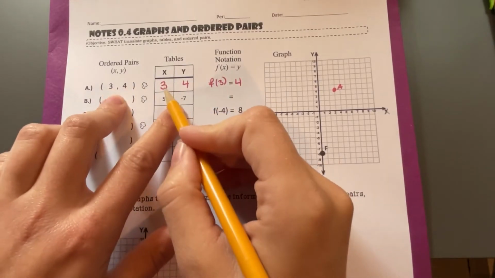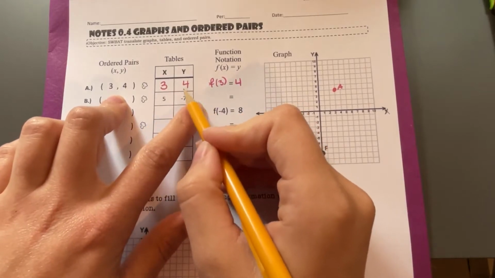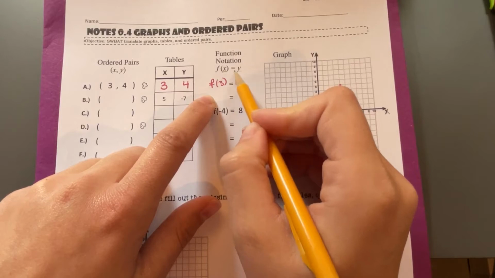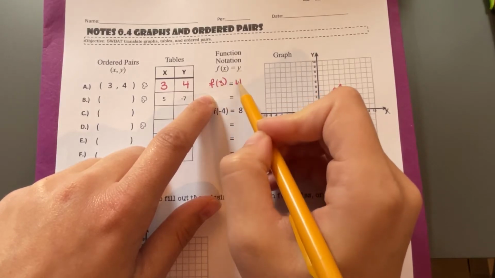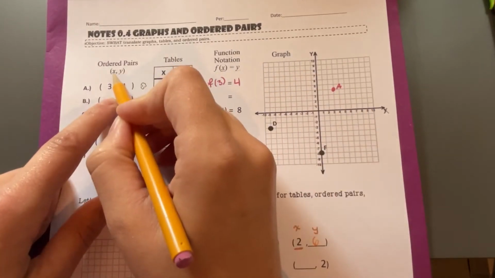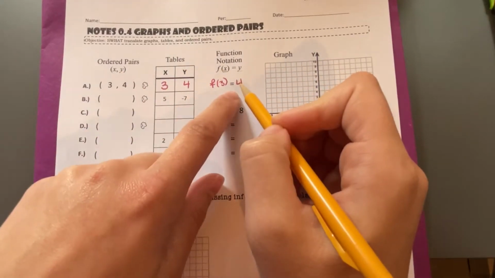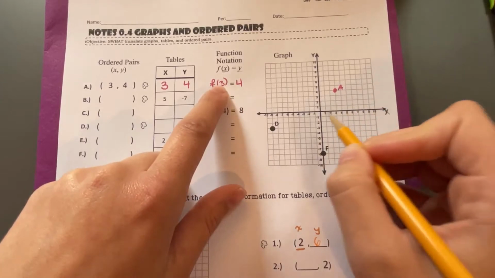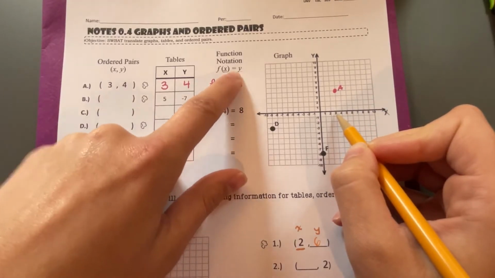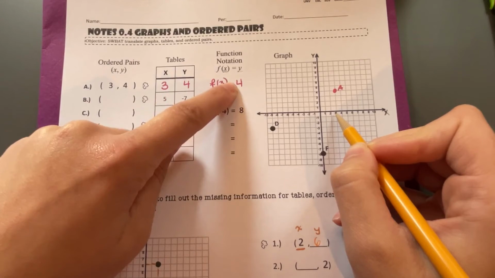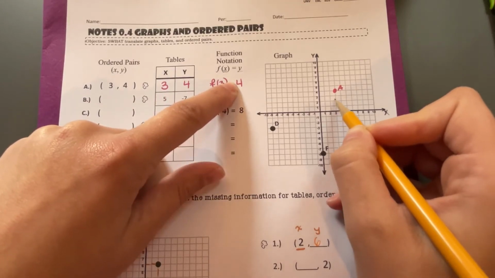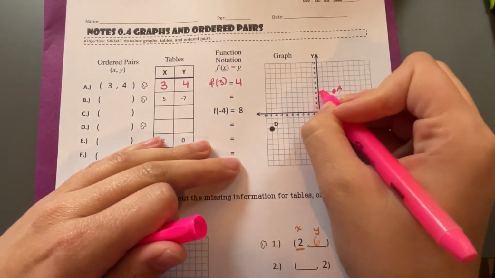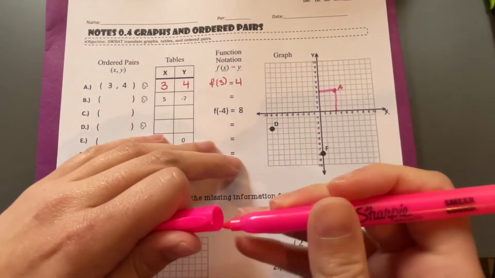In a table, we would write the 3 under the x and the 4 under the y. In function notation, again, I'm going to replace the x with a 3 and the y with a 4, because ordered pairs are x comma y. And when I graph that, I first find the x value on my x-axis. Our x value is a 3. Then I go up or down to find my y value. My y value is 4, so that means I'm going to go up to the 4, right? So that's how all three are related to one another.